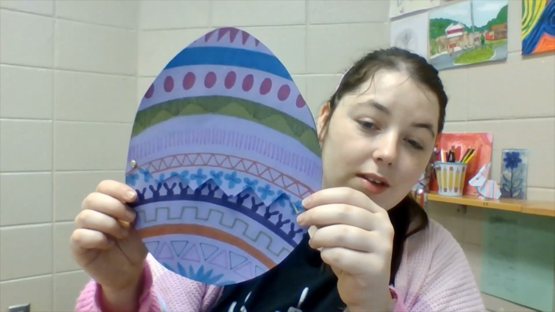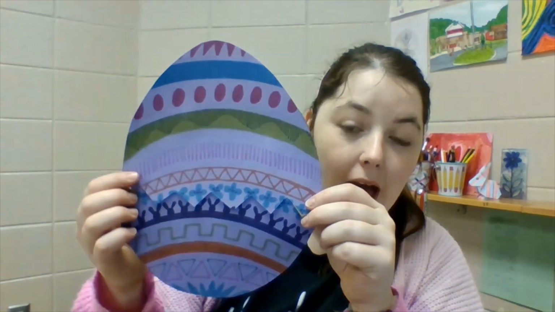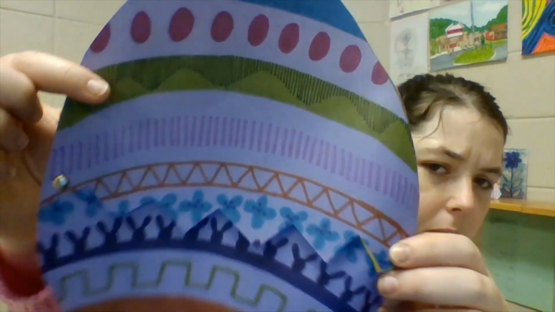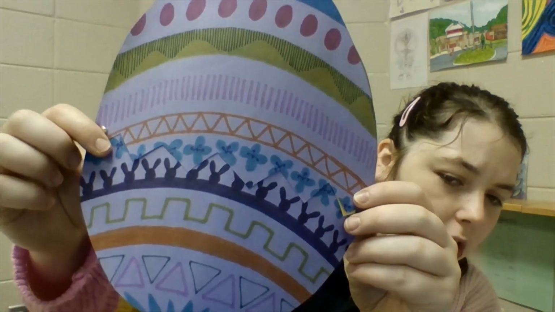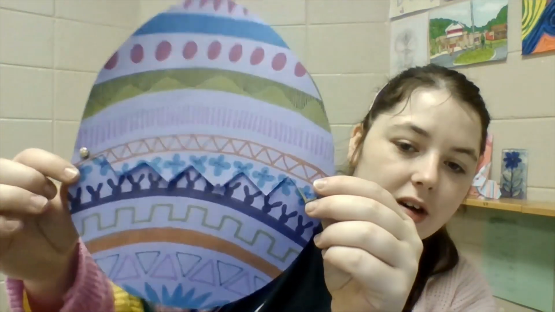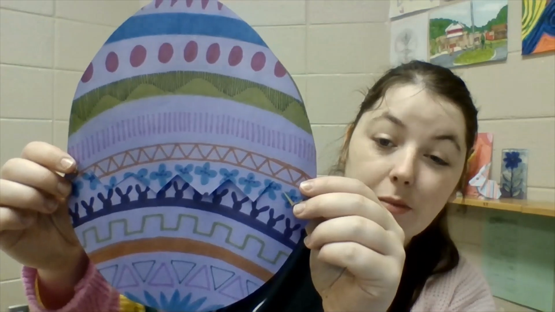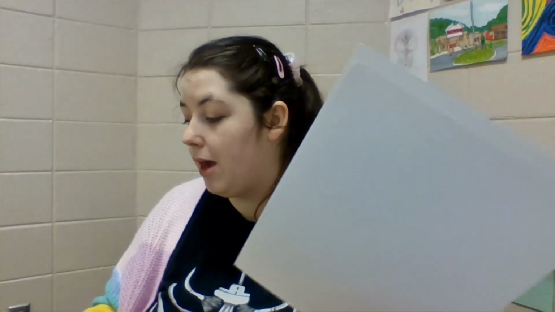Now here you can see I've used a lot of different patterns. Some of them are just simple lines. Some of them are a little bit more complicated. Some of them are shapes, different types of lines or shapes and lines together. So again, some of them are just color, and you can repeat those colors over and over again in order to make a pattern.